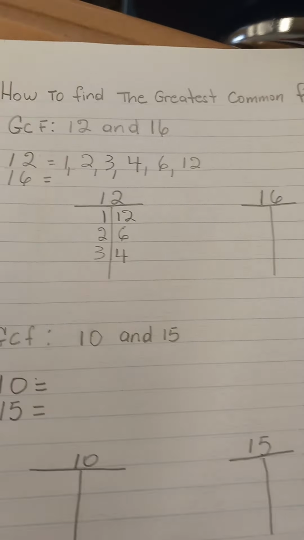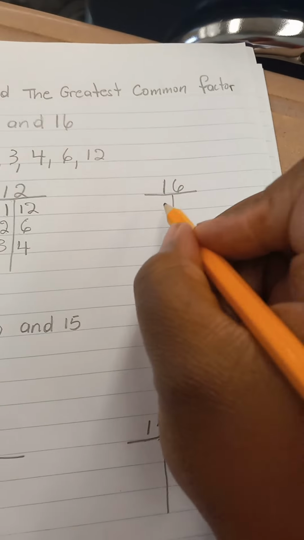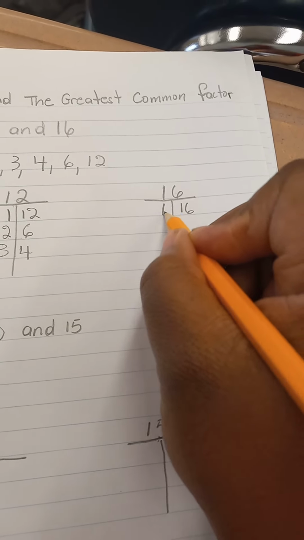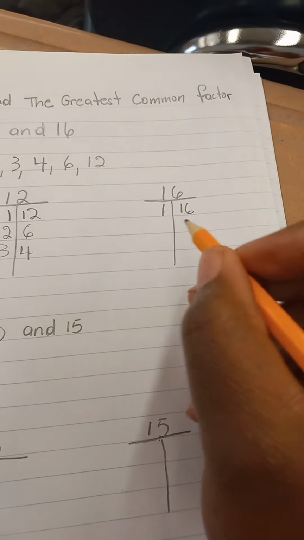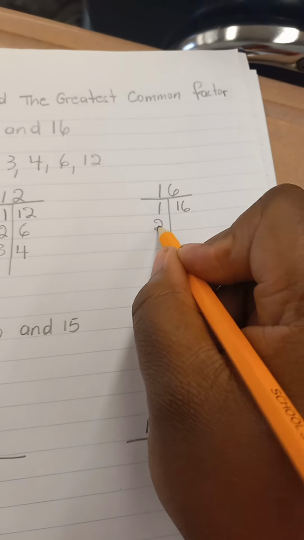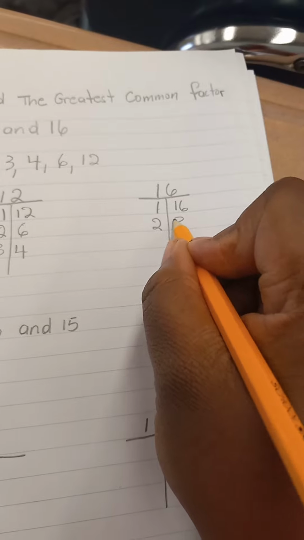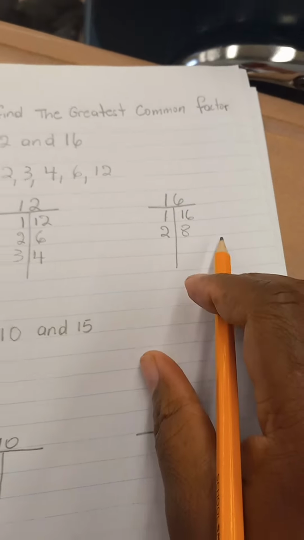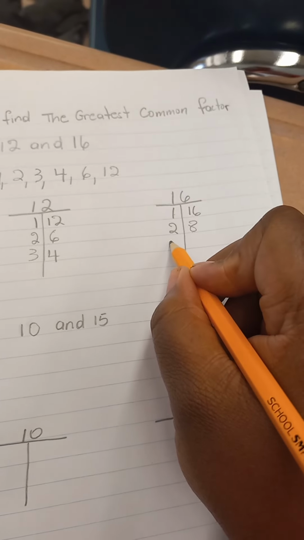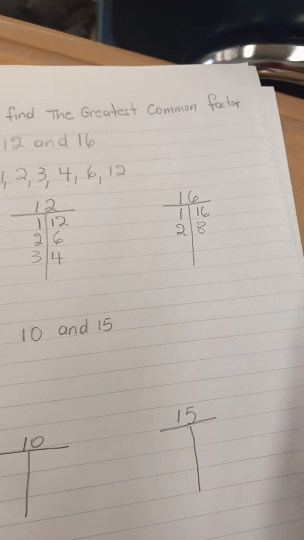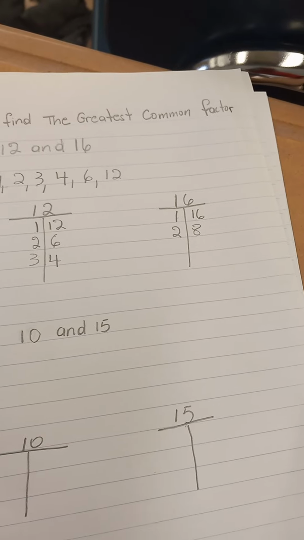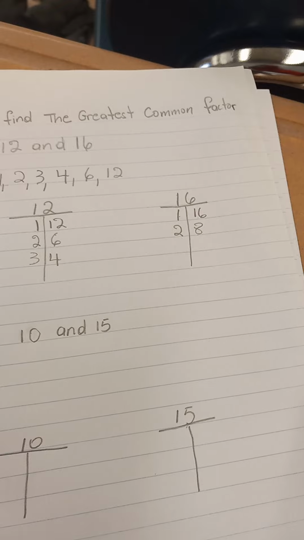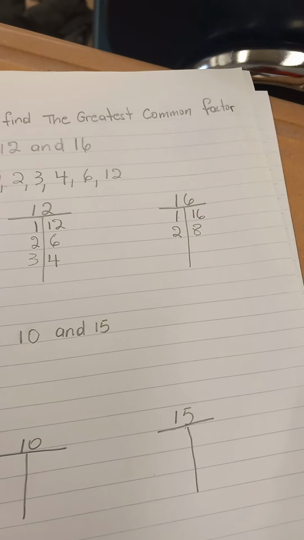Okay, let's find the factors of 16. 1 can go into 16, 16 times 1 is 16, or 1 times 16 is 16. What about 2? 2 can go into 16 8 times. 2 times 8 is 16, 8 times 2 is 16. What about 3? Can 3 go into 16? 3 times 5 is 15, and it's going to leave a remainder.